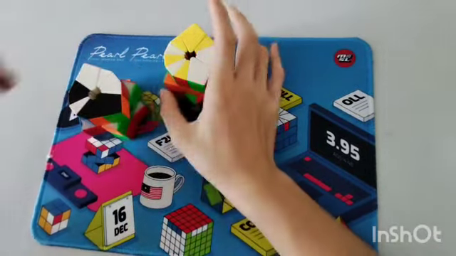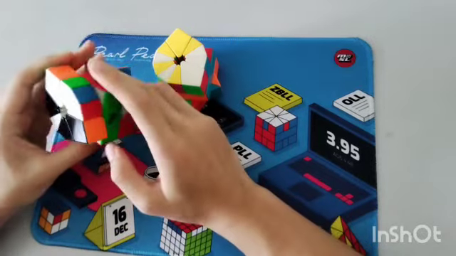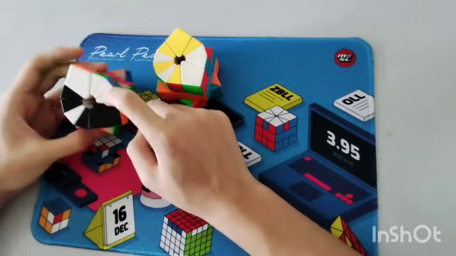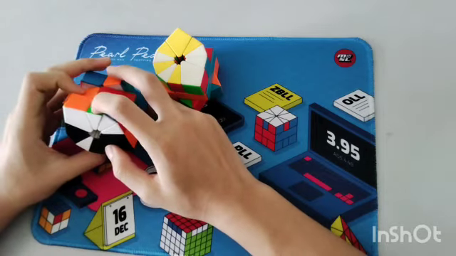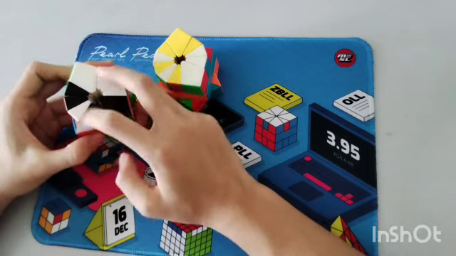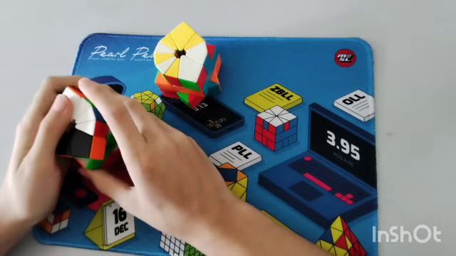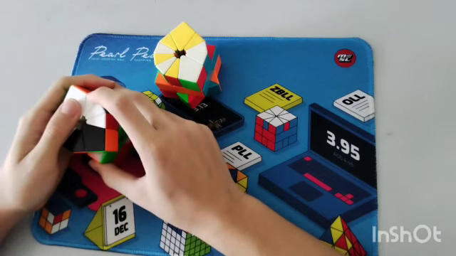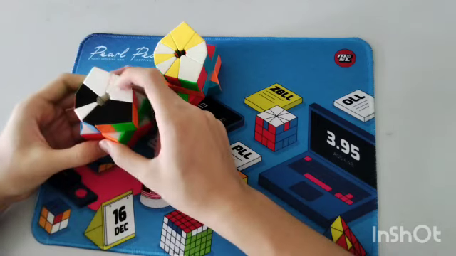So the next case is 5-3. So you hold the tree like this. You start from the tree, this piece. You go around. You see how this forms a paw. You start from the edge of the paw. You go like that.